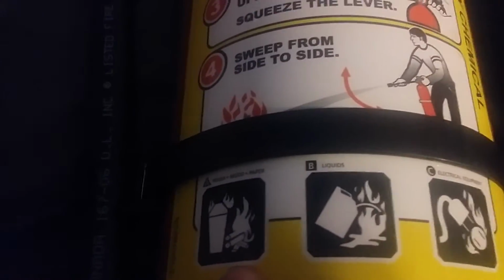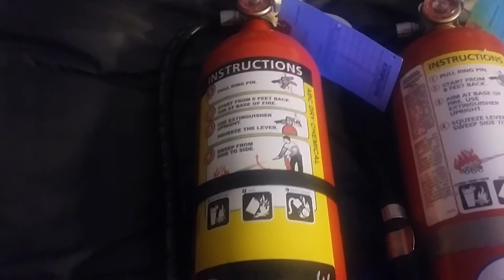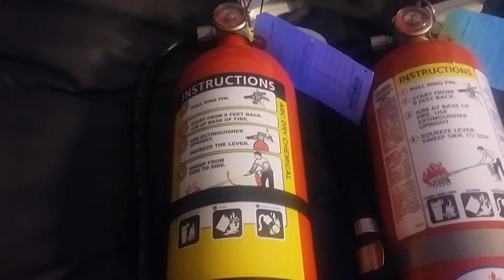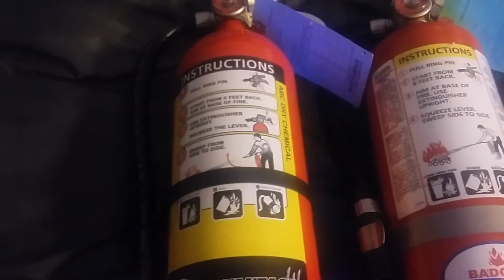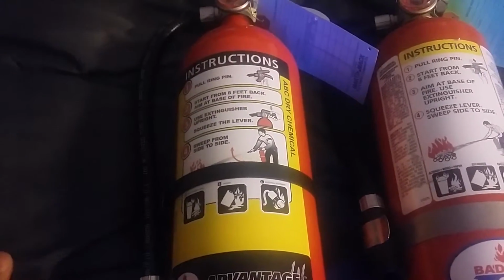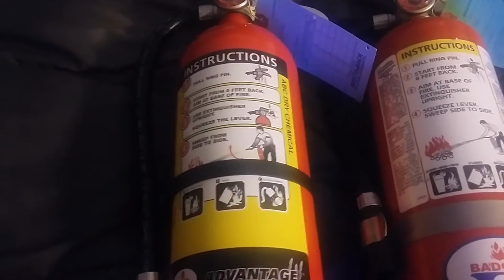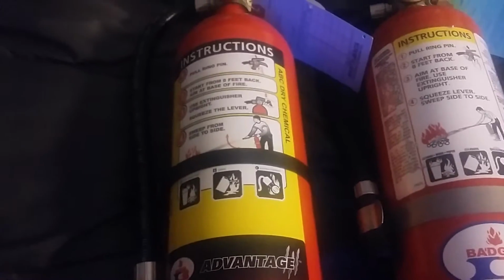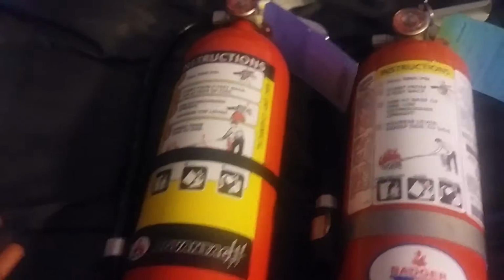The A, B, and C fire extinguishers: A is trash, wood, and paper. When I took fire extinguisher training, we learned the rule of 4. And the rule of 4 is pull, stand back in a secure location, aim, squeeze, and then you sweep side to side. So it's pull, aim, sweep.